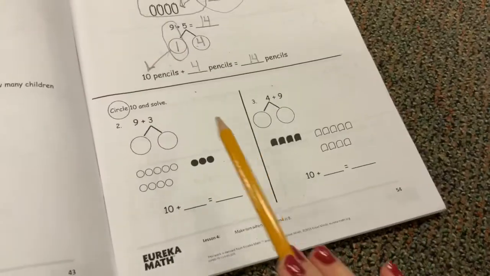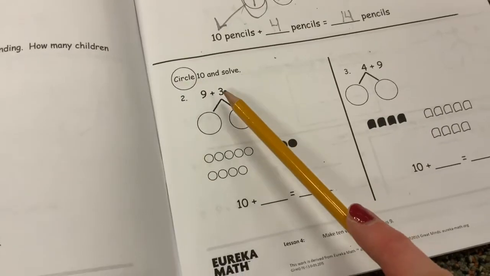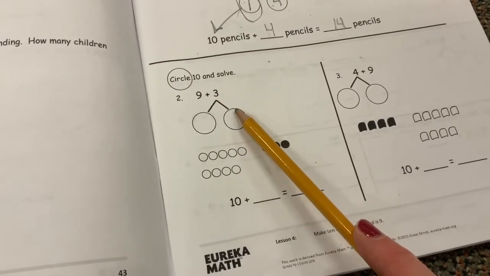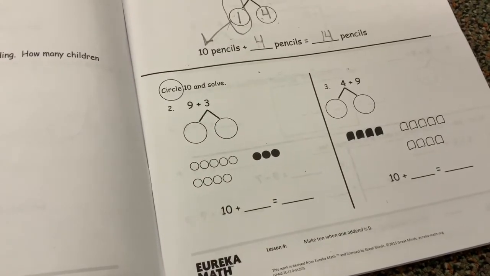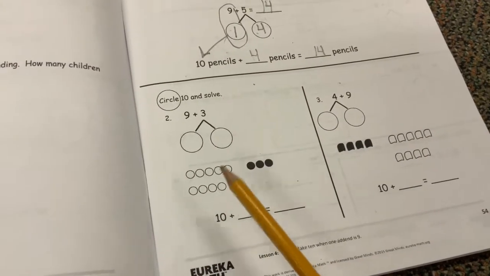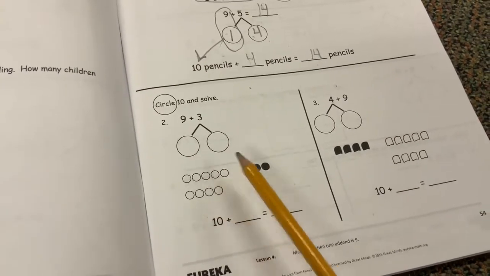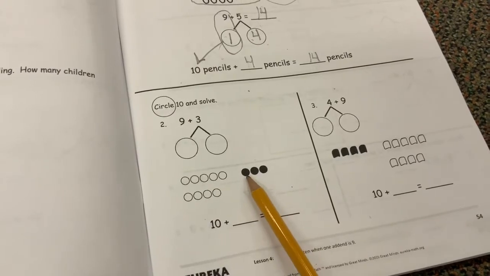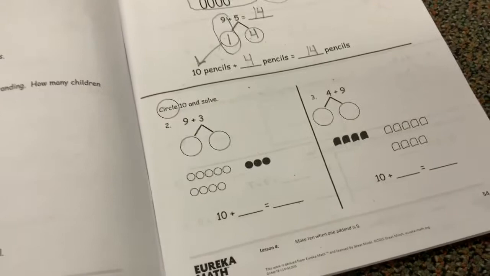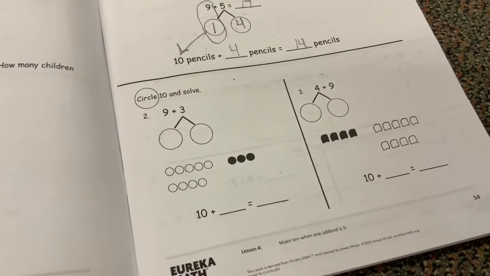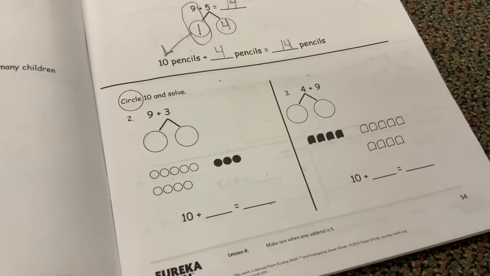So as you solve 2 and 3, you're going to start by breaking up the smaller number into parts that will help you make 10. So start by circling 10 in the picture. Then write the number that you stole from the smaller picture and the other part, and then write the easier number sentence. Do this, push pause on the video, and then push play to see the answer.